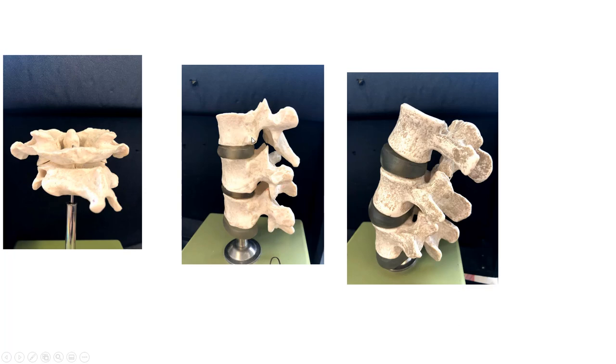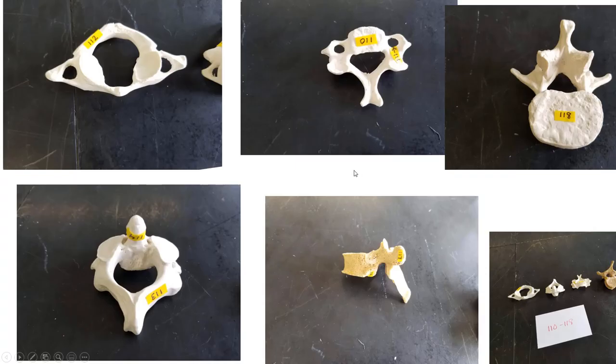These are thoracic vertebrae, stacking up, downward pointing spinous process. These are lumbar vertebrae, very thick, short spinous processes and very short transverse processes. So if we kind of separate them out, here is your atlas, which is C1.